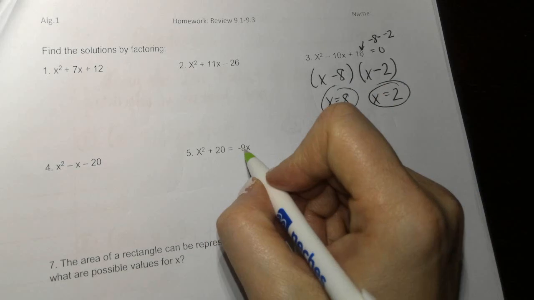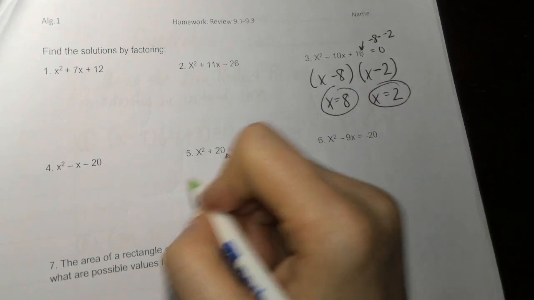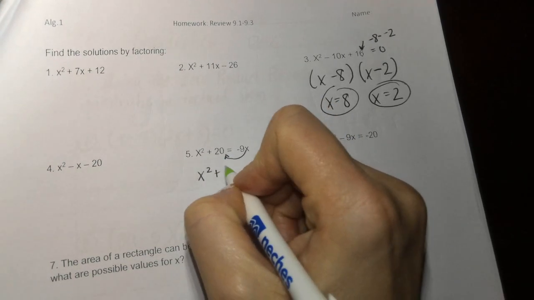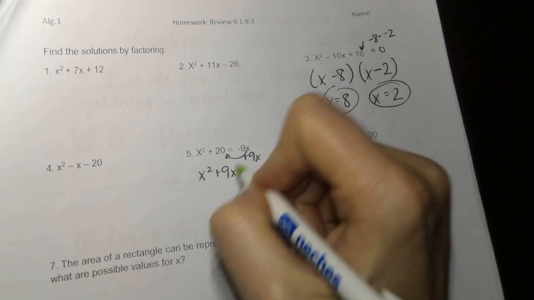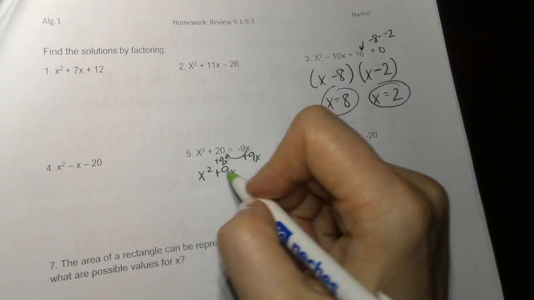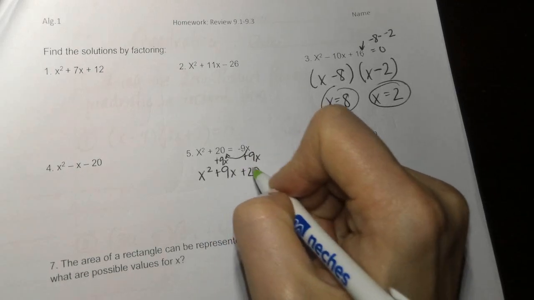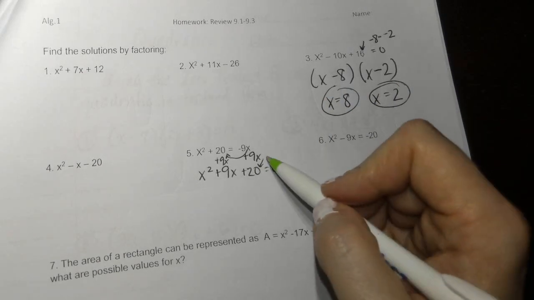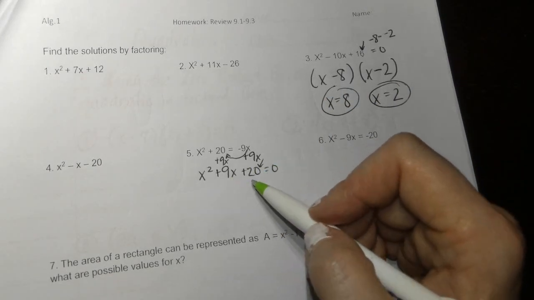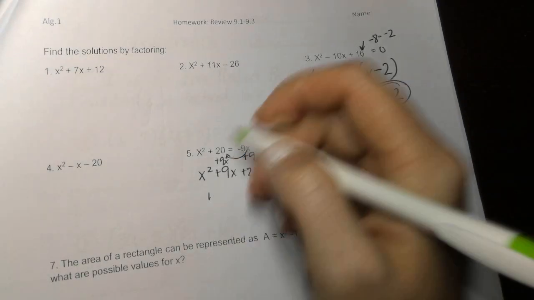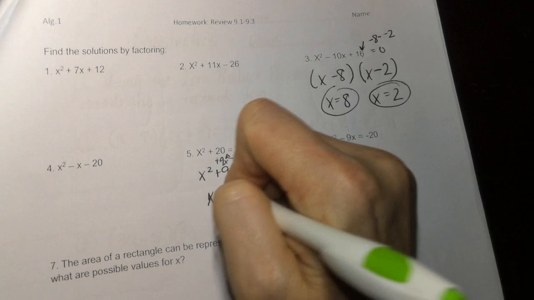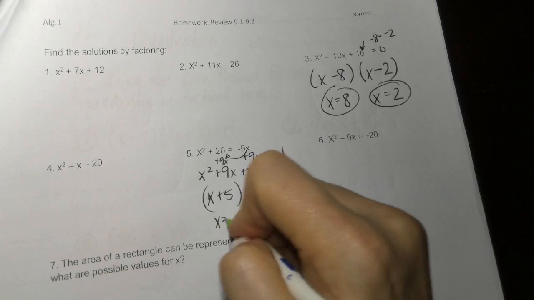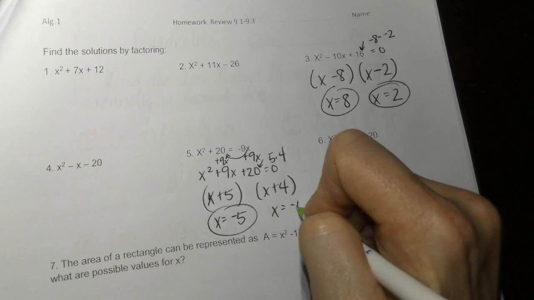Okay. And on this one, we need to move this negative 9x to the other side so it can be equal to 0. X squared, I'm going to go ahead and put it in the middle, plus 9x, because remember you have to add 9x to both sides. So plus 9x, just to put it in order, plus 20 equals 0. Alright, here's your number, 20. What are factors of 20 that will equal 9? 5 and 4, right? 5 times 4. So x plus 5 and x plus 4. And that's going to give us x equals negative 5 and x equals negative 4.